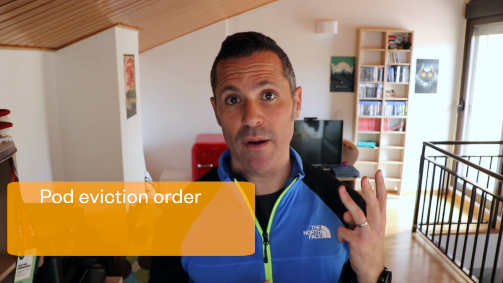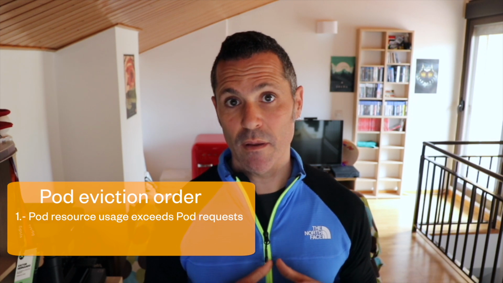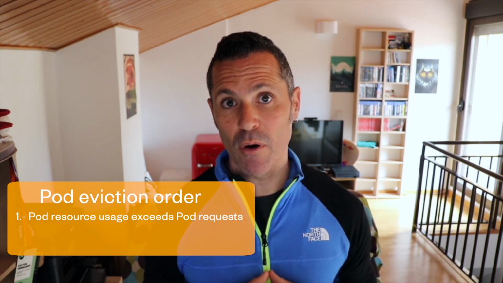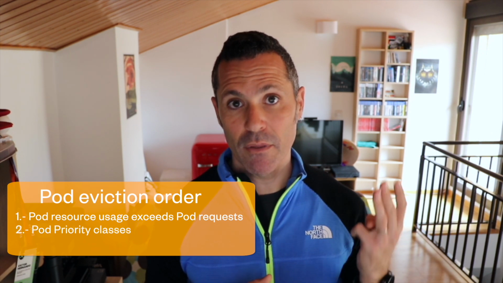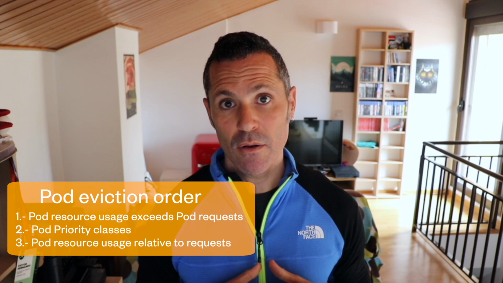We will see this in detail later, but basically the way it works is the kubelet is permanently trying to be below a certain threshold. As soon as the kubelet sees that this threshold has been surpassed, the kubelet will try to bring back some resources. To do that, it will start evicting pods, but these pods will be evicted following a certain order. To determine the pod eviction order, it will use three different parameters. The first one is whether the pod resource usage is exceeding the pod defined requests. The second one is the pod priority classes. And the third one is the pod resource usage relative to requests.